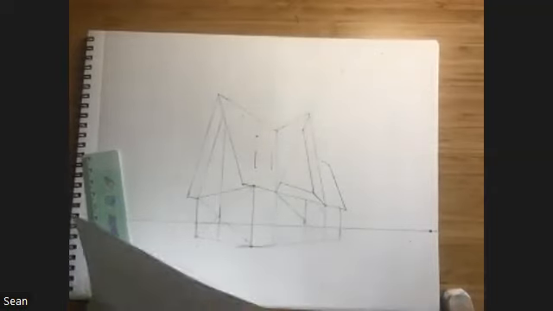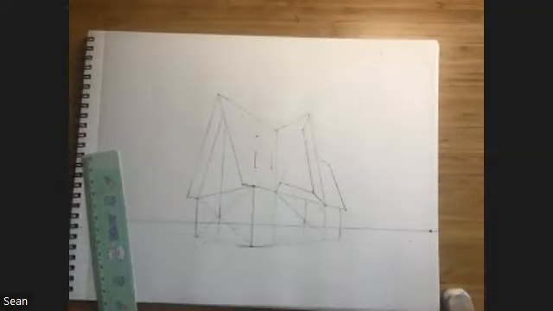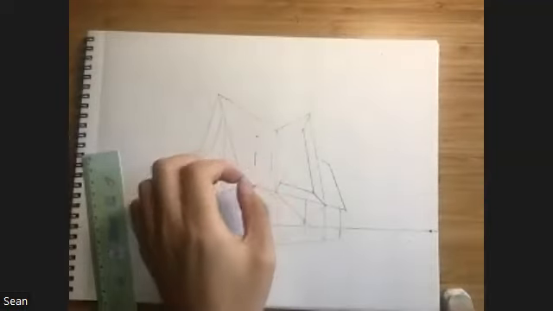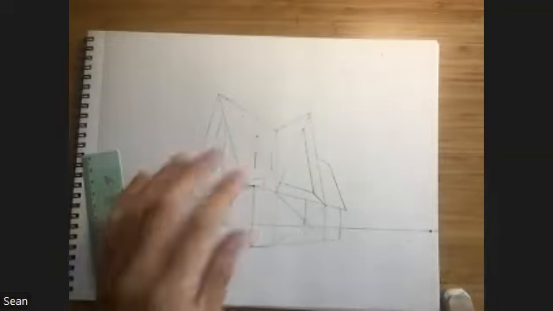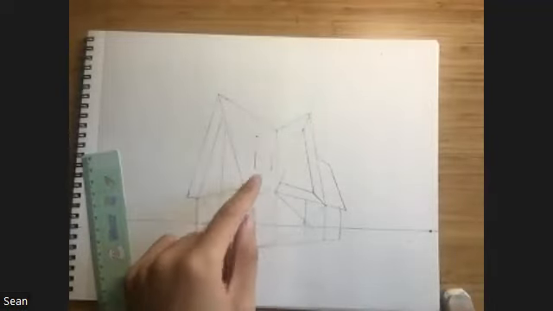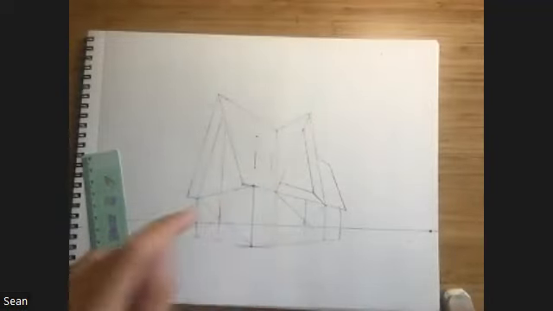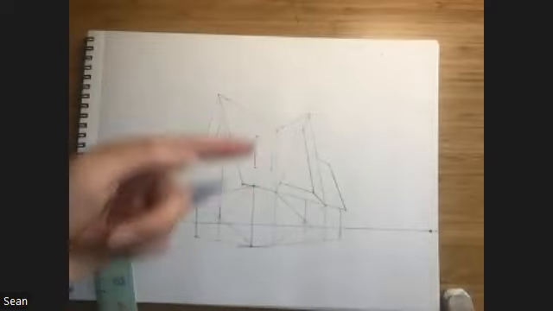Mine doesn't seem to be that wide. It's okay if it's a little thinner or wider. You don't have to have the exact same dimensions. Just make sure these lines are there and they are parallel to each other.